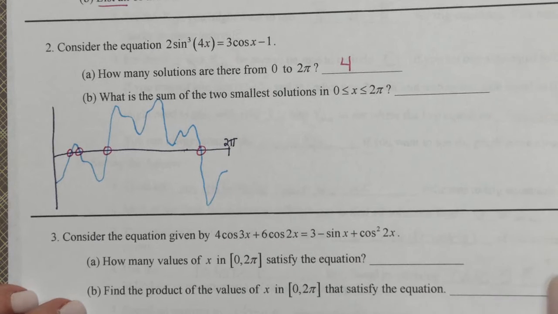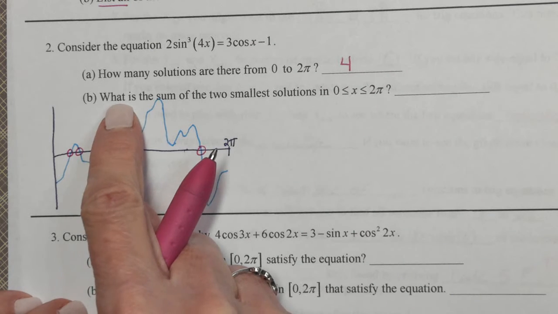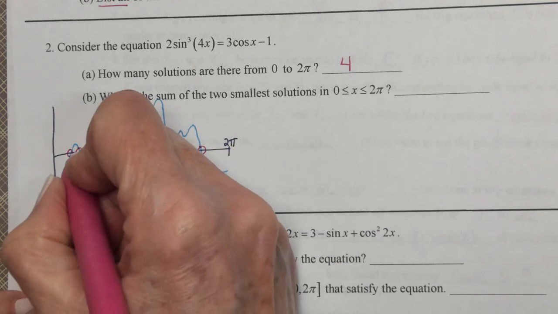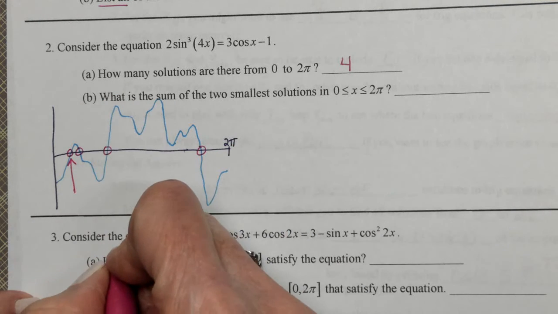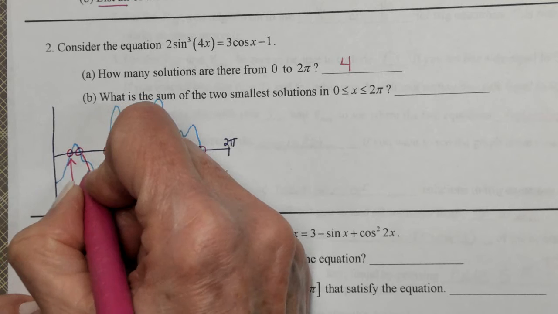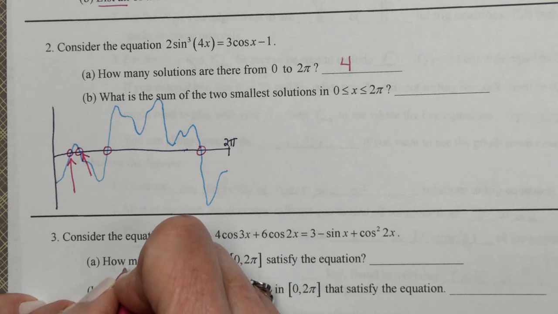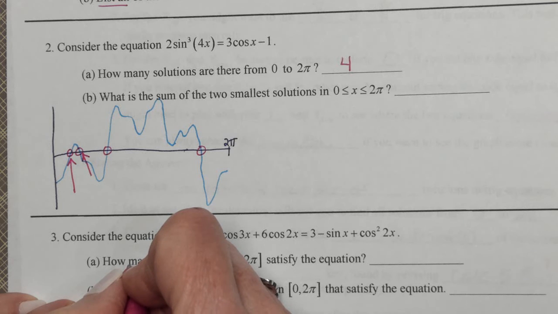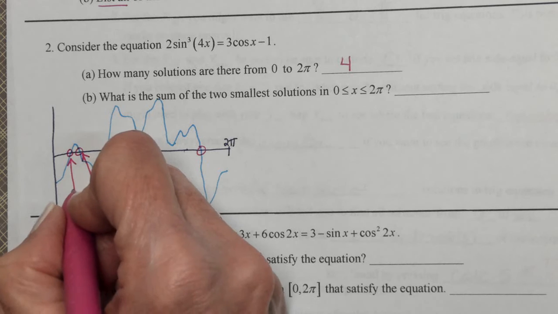And now what do we want to do? We want to find the sum of the 2 smallest solutions. So we're going to find this x value and this x value and add them together. So it is important not to round until your very final answer. So this is where we're going to be using that stow button. Okay?